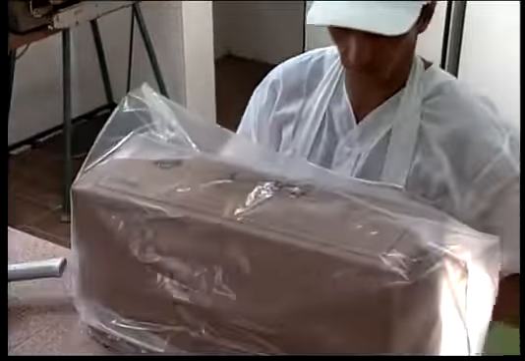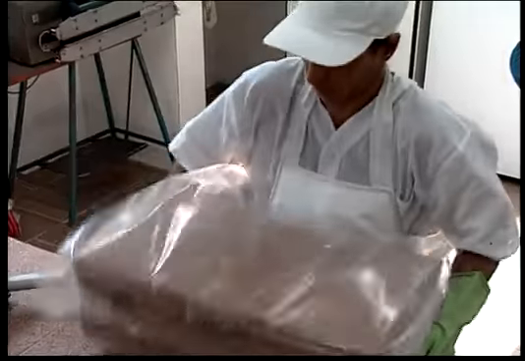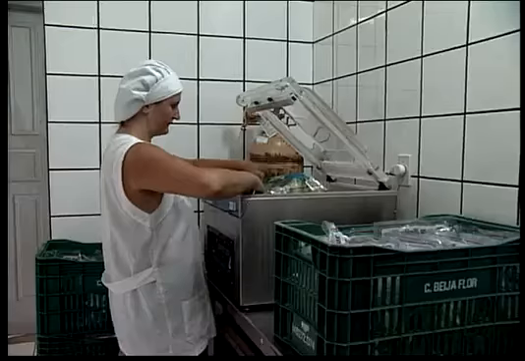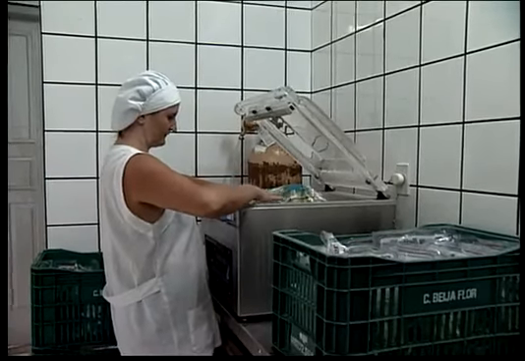Packaging must ensure adequate protection of the product to minimize contamination and prevent damage, and must provide adequate space for the label.